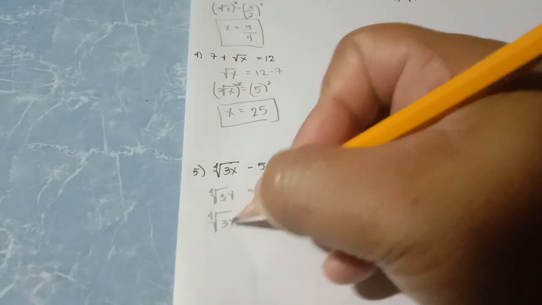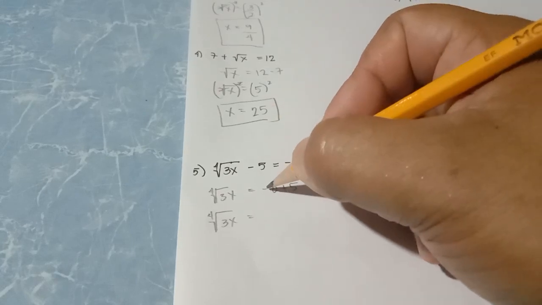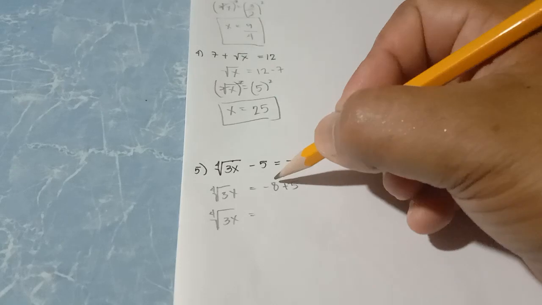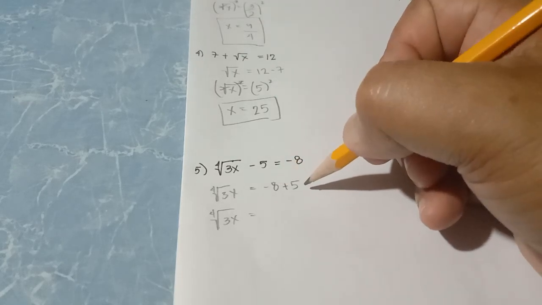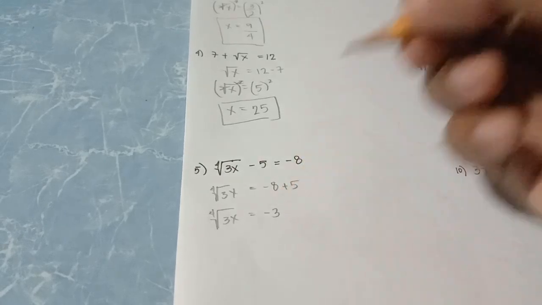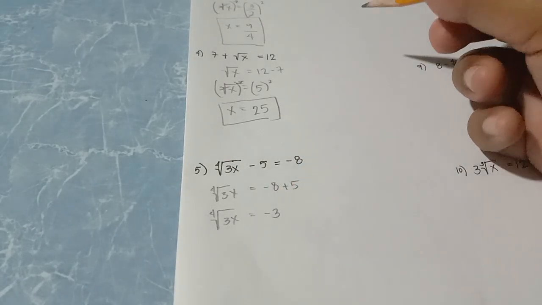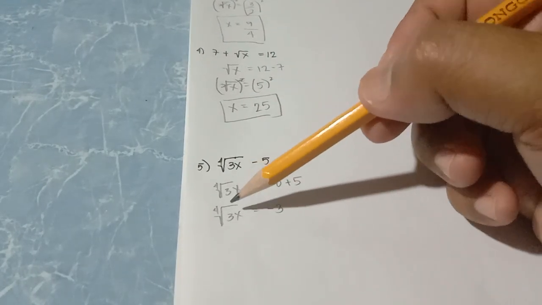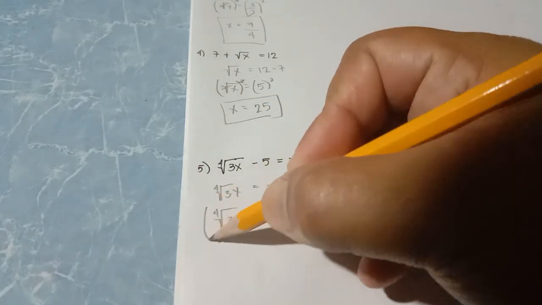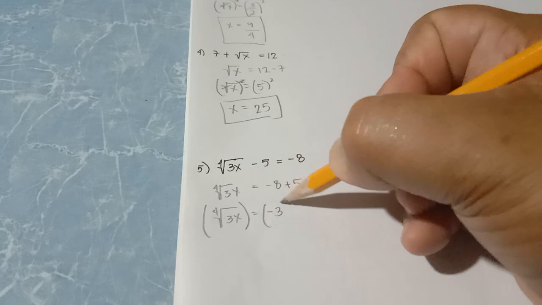Okay, and then next, copy lang ulit. 4th root of 3x is equal to negative 8 plus 5 is, so may utang akong 8, pero may 5 pesos ako, binayaran ko yung utang ko. May natira akong 3 utang, so negative 3. Okay? Okay, so, ito na ulit, back to basic ulit tayo. So, monomial at saka monomial, anong ilalagay ko?